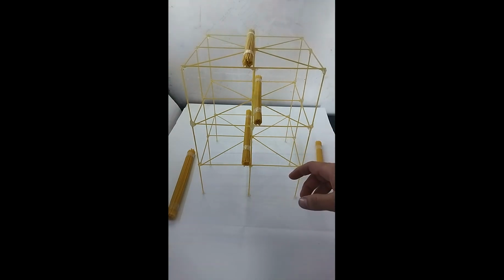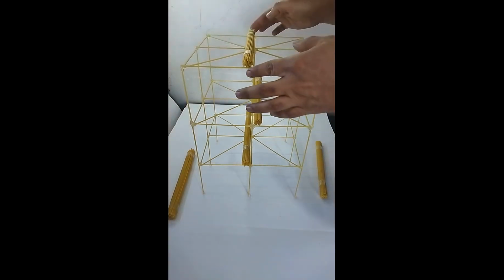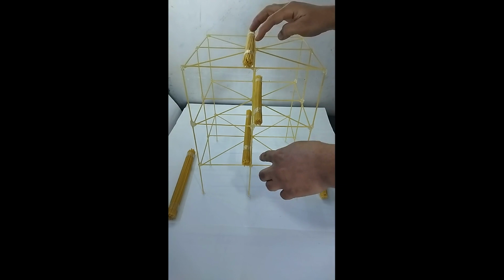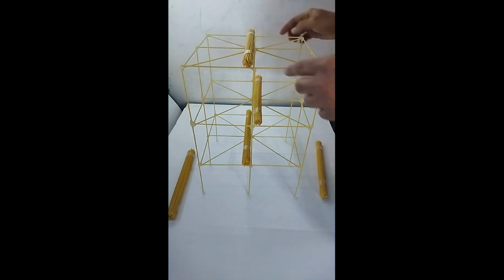Now in the second test, I want to transfer the loads to one side of the floors and look at the effect of this issue together. I want to move these loads to one side of the structure.